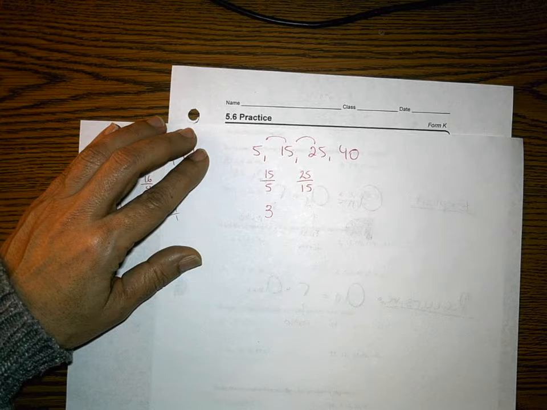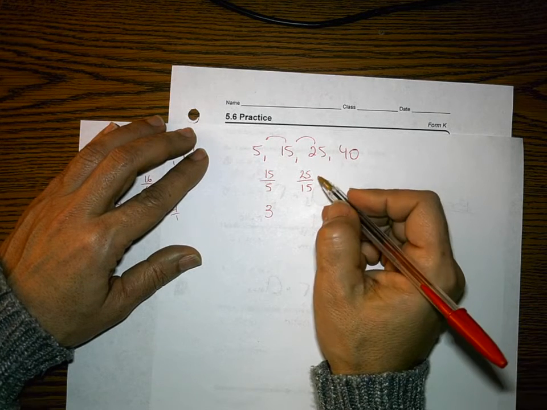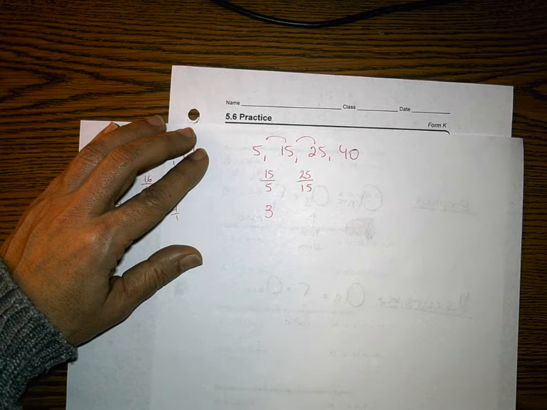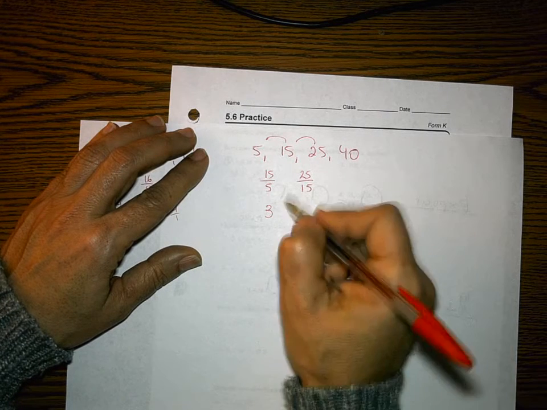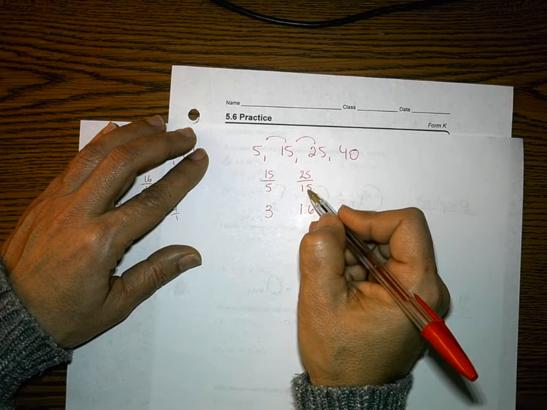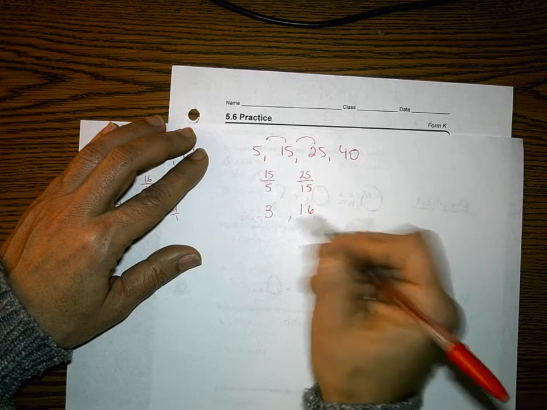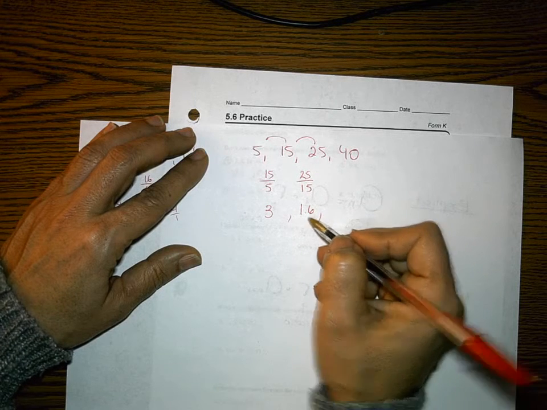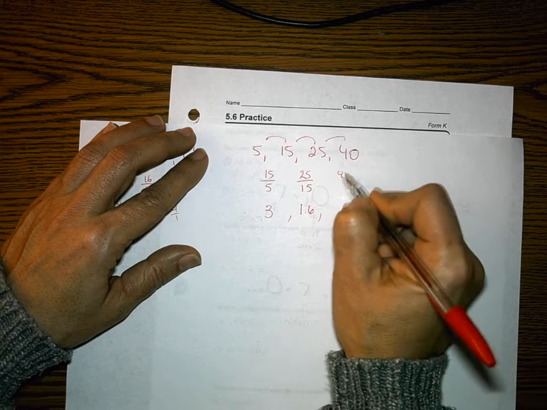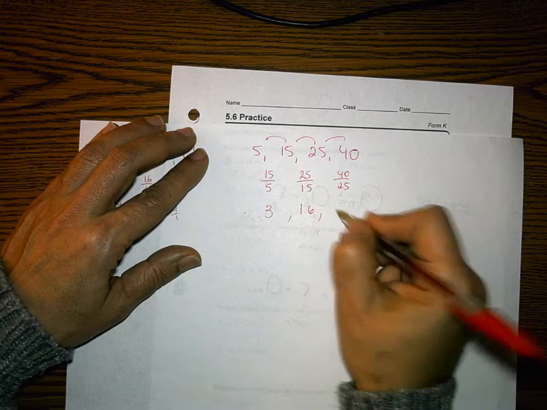25 divided by 15. Now, if you're having a hard time reducing this, you can always use the calculator. If you divide 25 by 15, you will get 1.6. If you do it by reducing the fraction, you divide by 5 top and bottom, and you'll get 5/3. If you want to do it one more time, 40 divided by 25, you can go in your calculator and you get 1.6.